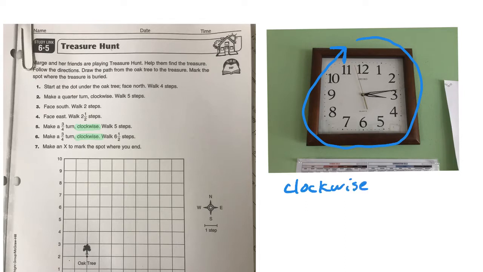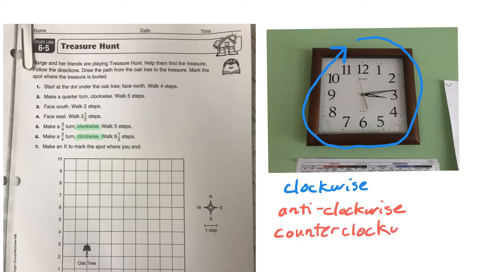Now the opposite of clockwise, there's two ways to say it. One is called anti-clockwise, which I think is common in many parts of the world, but I think in America, and I'm not sure where else, we use counterclockwise. And that just means the opposite direction. So counterclockwise would be like this, going that way.